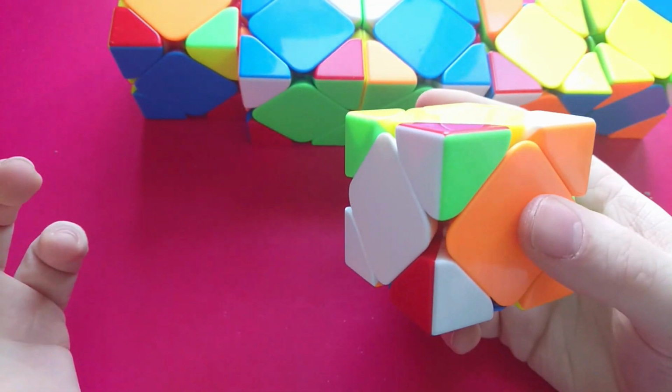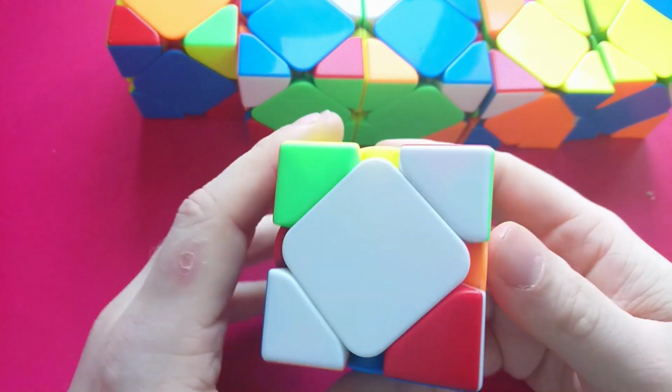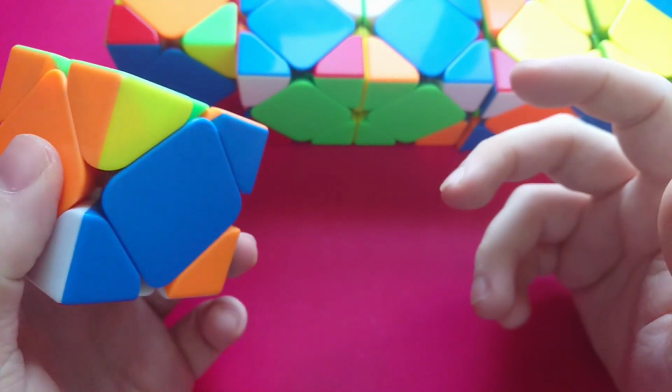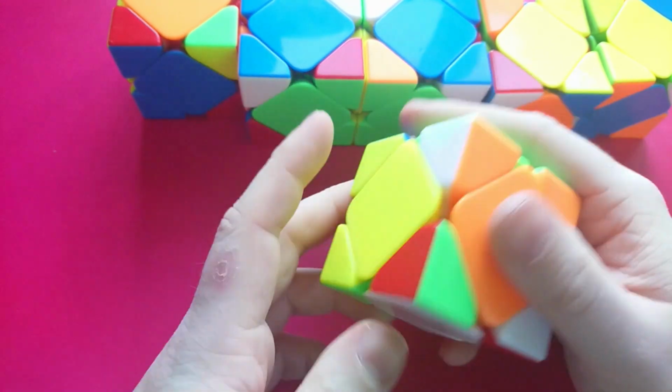Welcome to SkewbSchool. In this episode I will be going over all the first layer cases where two opposite corners are solved. I will also be showing you how I would execute these cases.